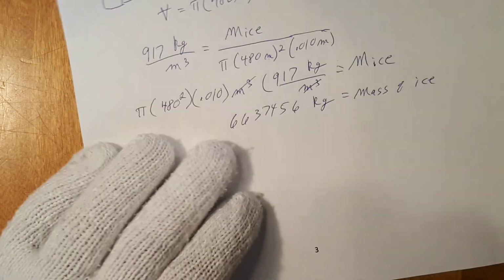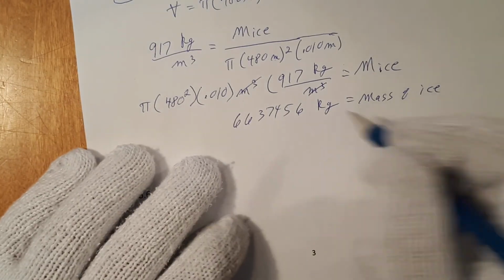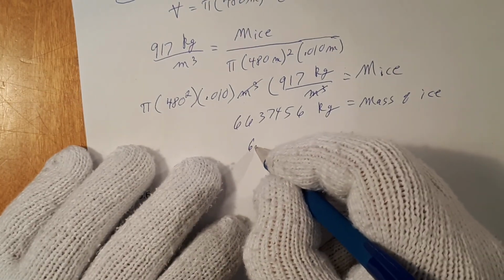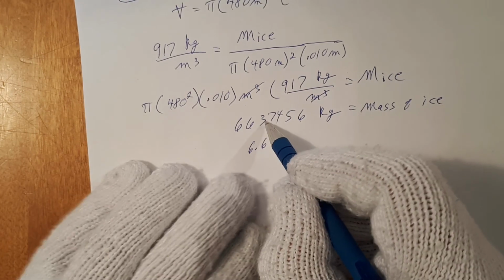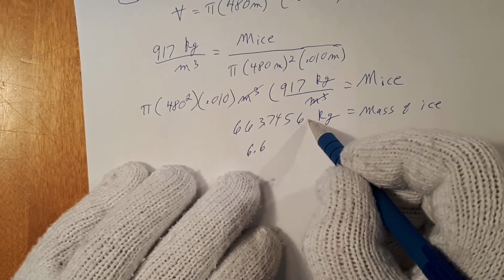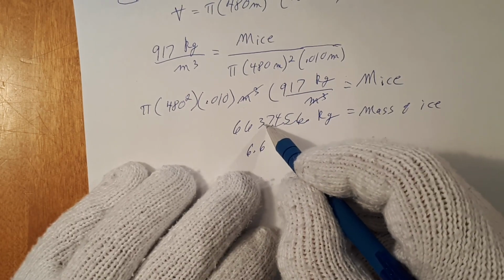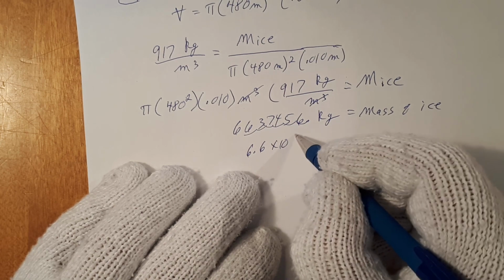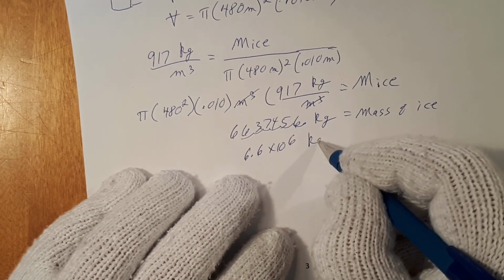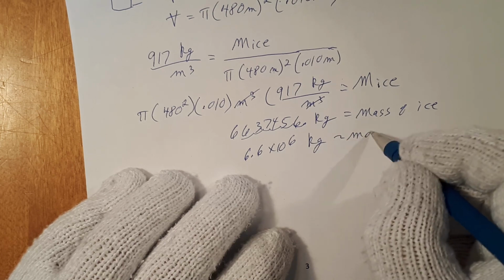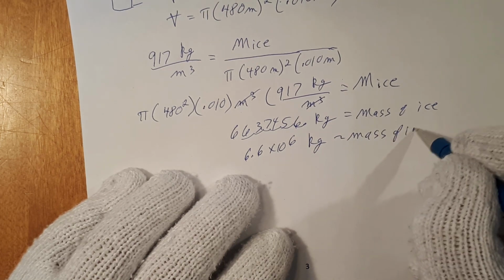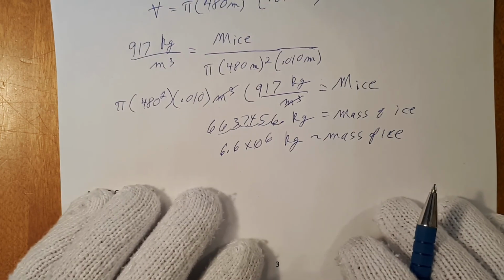So we'll reduce this to 2. So 6.6. Look at that third one. It's less than 5. And we need 10 to the power of 6 kilograms, approximately equal to the mass of the ice which is floating on the water.